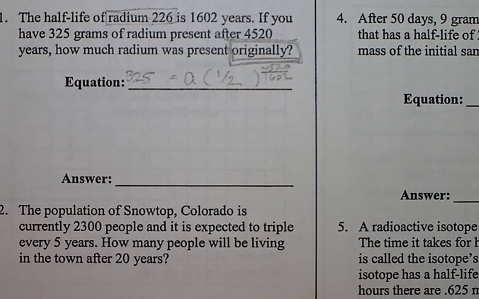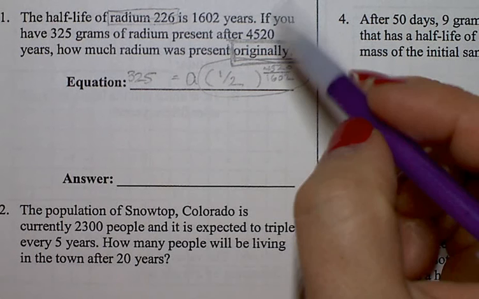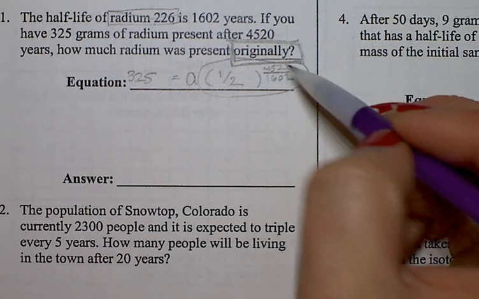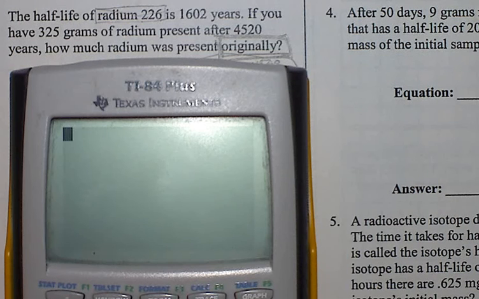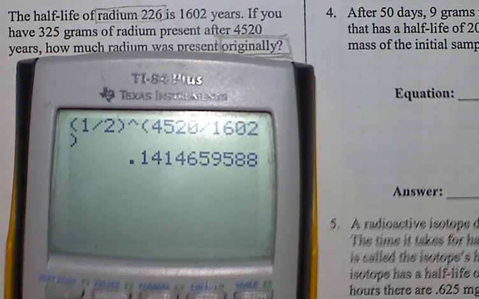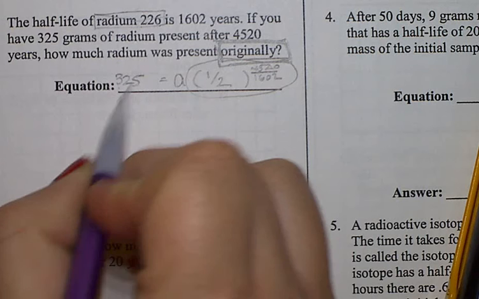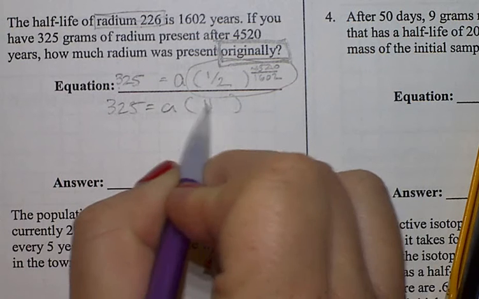Part B to solve. First, I'm going to figure out what this amount is. So I'm going to use PEMDAS to take this number raised to this exponent. So I have this number times A times this quantity that I'm looking at on the calculator right now.